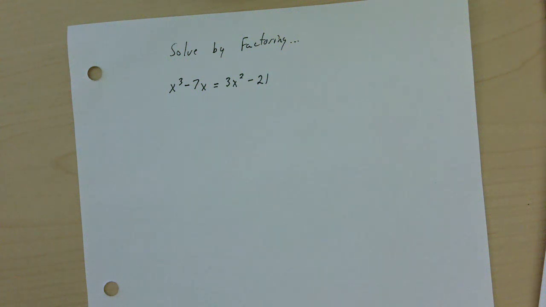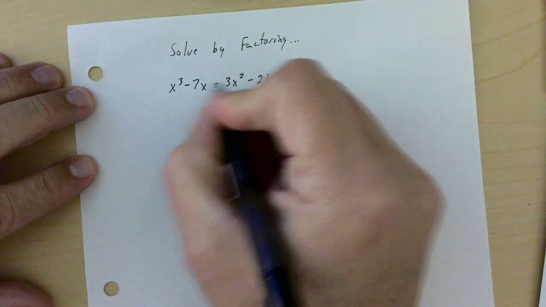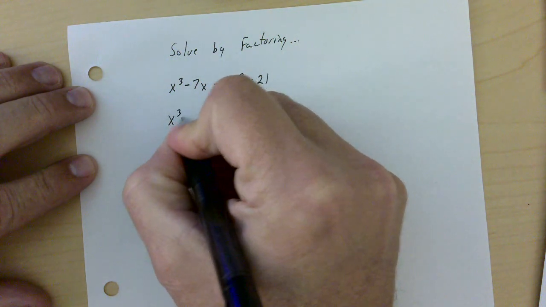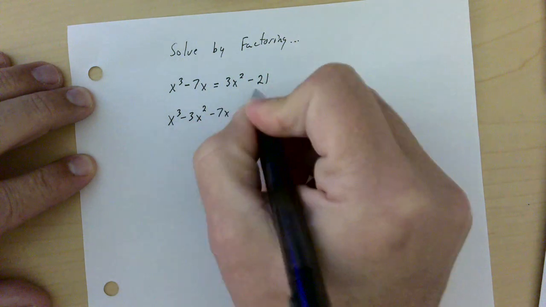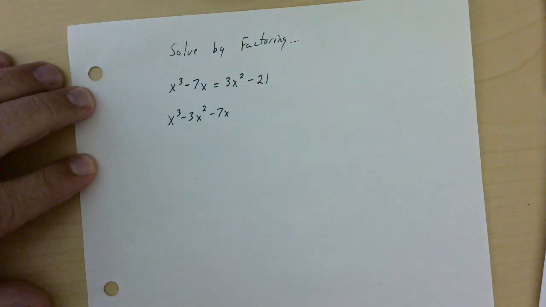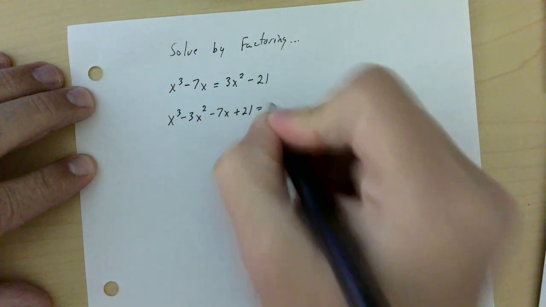Okay, I want to take you through a quick little example of a polynomial equation where we're going to solve by factoring. So this is section 4.5. To be able to solve by factoring, we need 0 on one side. So what we're going to do is simply bring this 3x squared over. We'll write it after the x cubed. And then we're going to bring over the minus 21 by adding 21. And that would be equal to 0.